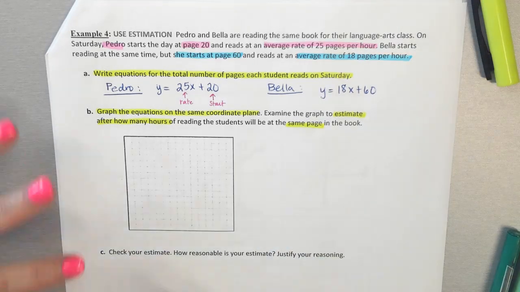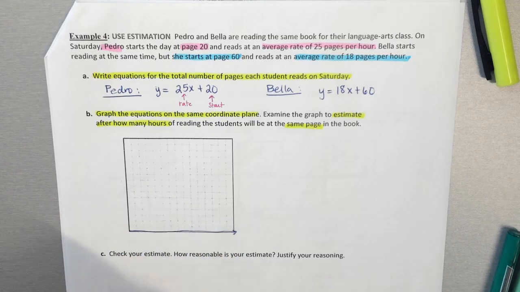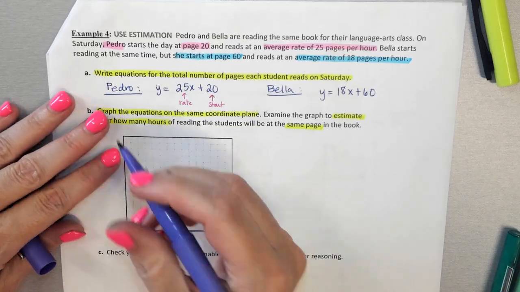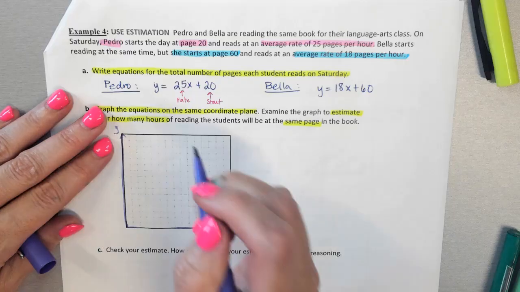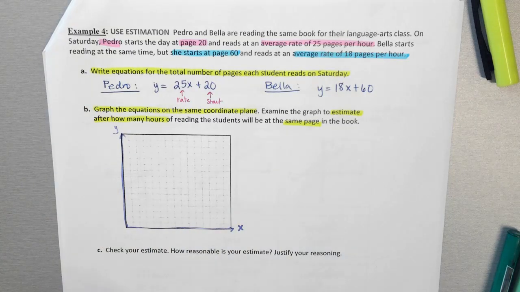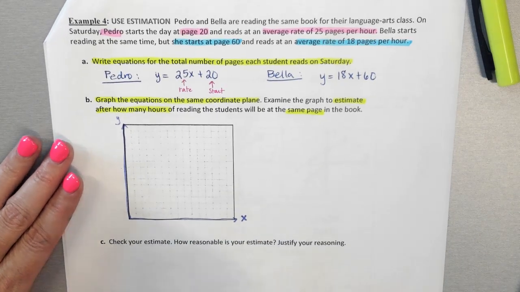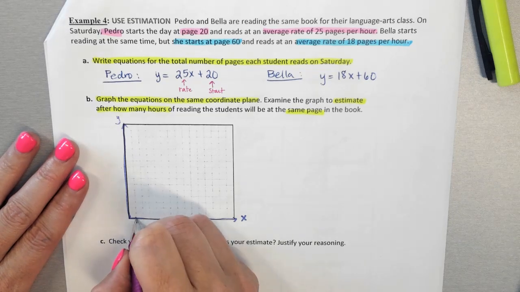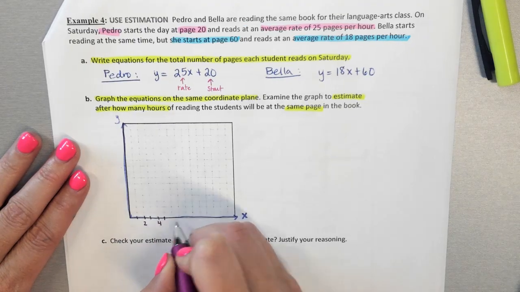Okay, so when we're doing this, because we have a real situation, we are just going to use the positive axis for X and Y. Okay, so we're going to have the number of hours here. So your hours, I'm just going to go by ones, and I'm just going to label every other one.